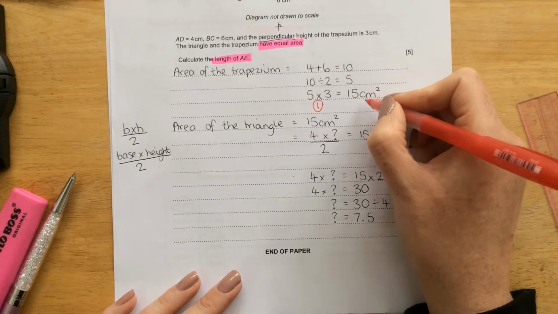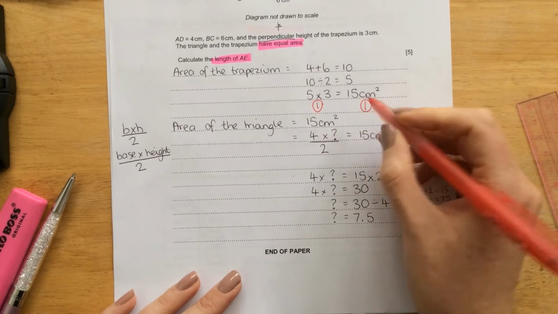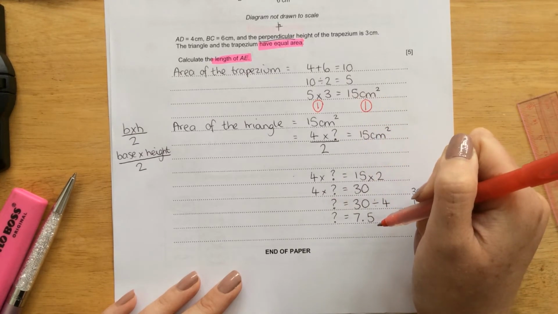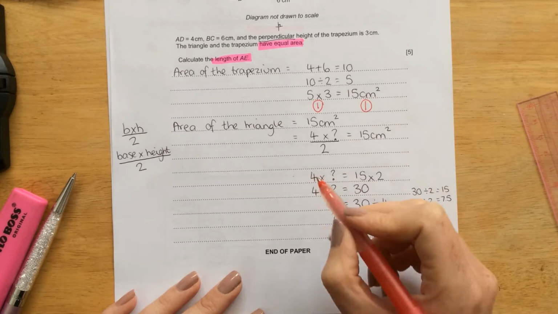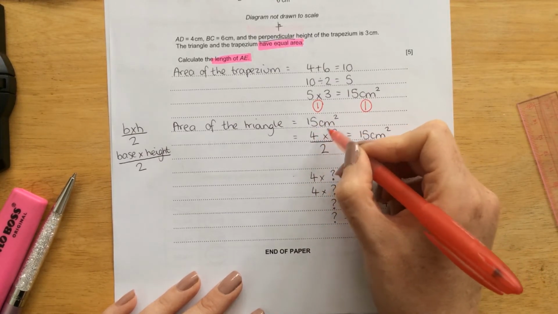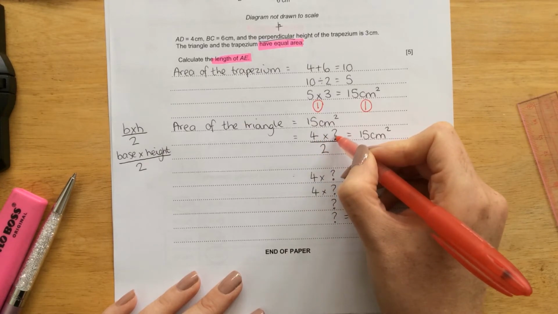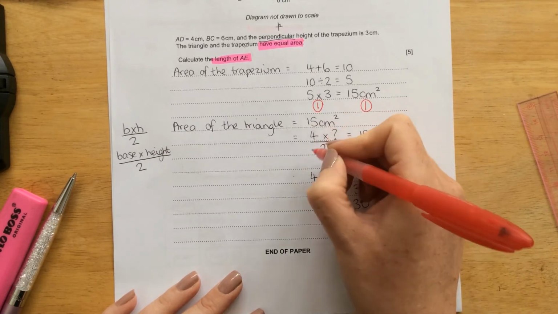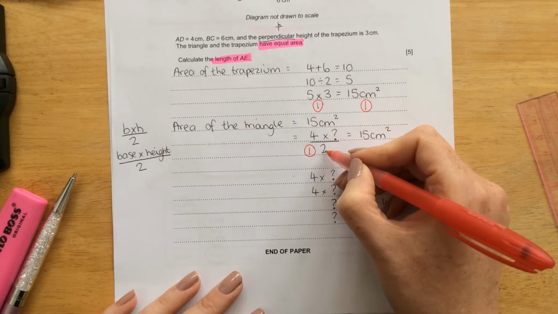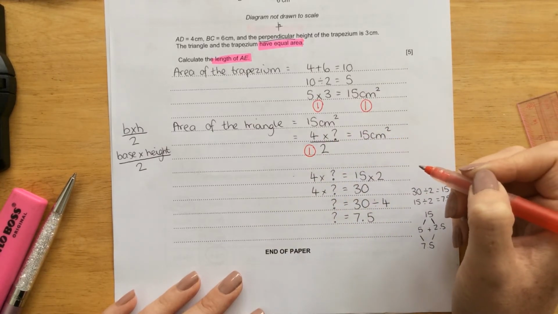And then you have another mark for your accuracy of 15 centimetres squared. That's finding the area of the trapezium. Then if you've shown your workings somewhere along these lines, 4 times something divided by 2 to work out the area of the triangle, then you'll get another mark.